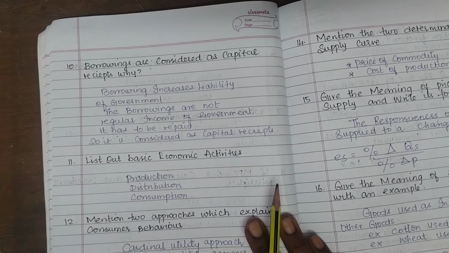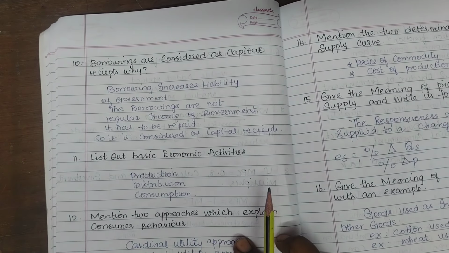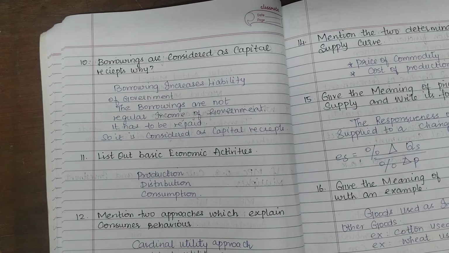Borrowings are considered as capital receipts. Why? Borrowing increases liability of government. The borrowings are not regular income of government. It has to be repaid. So it is considered as capital receipt.